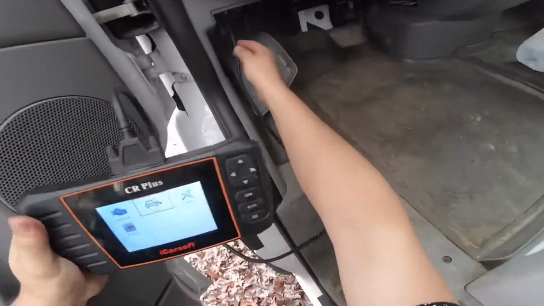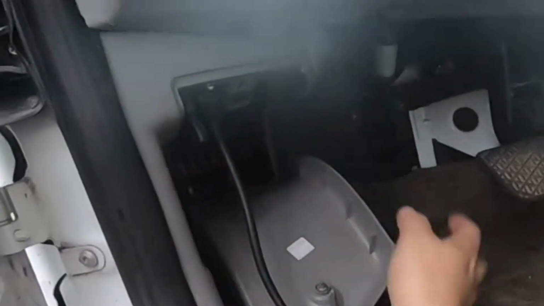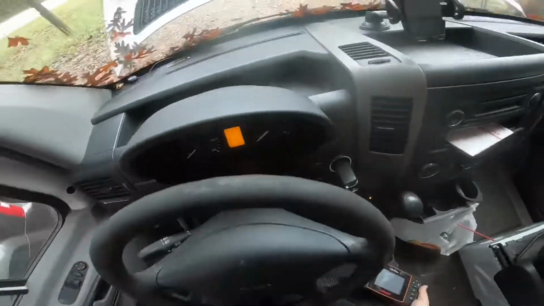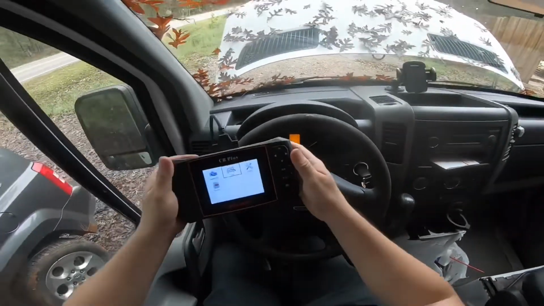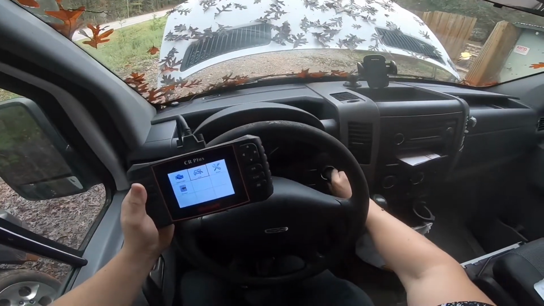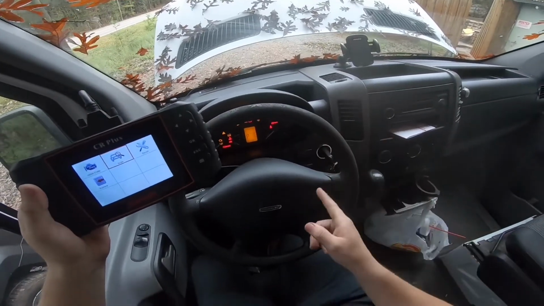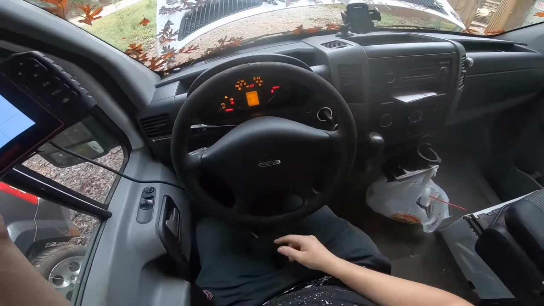For some of you that just bought this van, here's where the OBD2 is located. You're gonna need to drop this down, and it's located right there. I would like to be as thorough as possible on this scan. The very next thing you want to do is turn this key twice to the on position till you see all of those things light up on your dash.